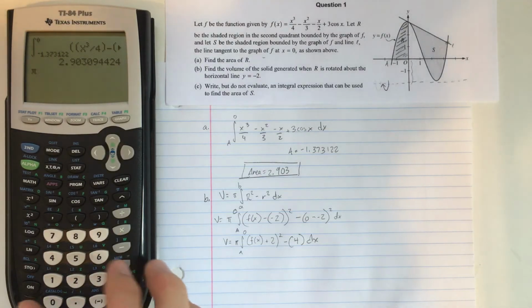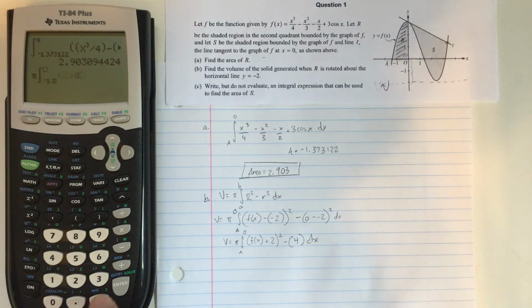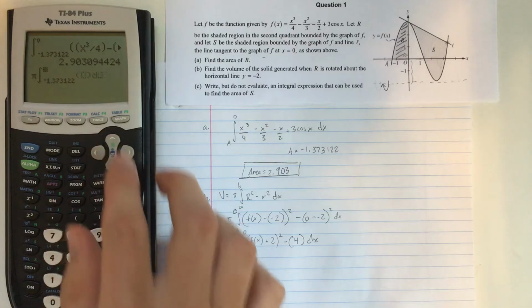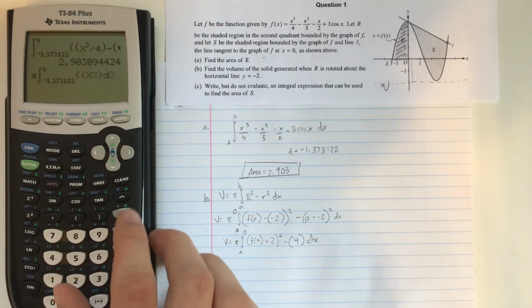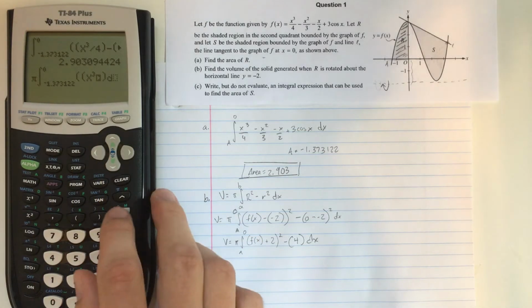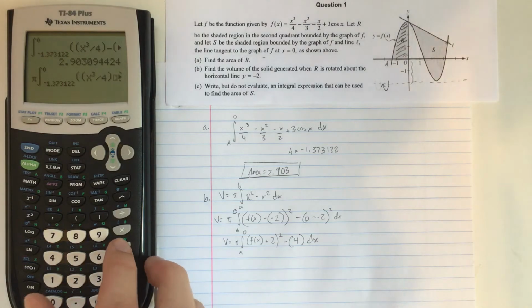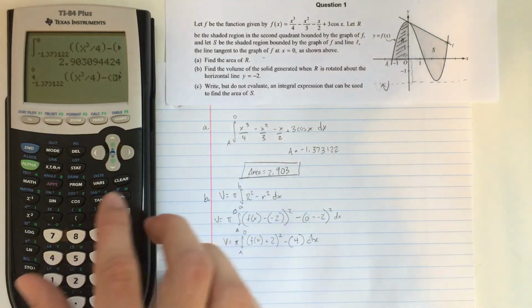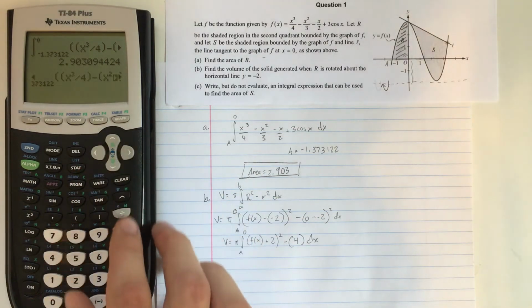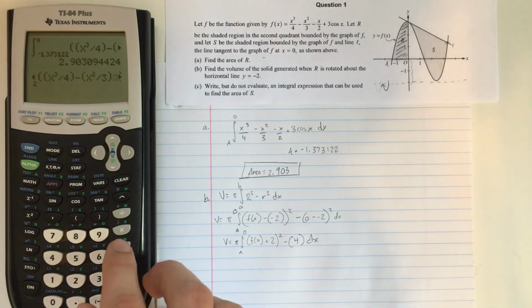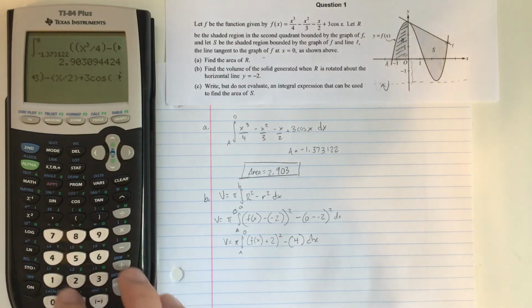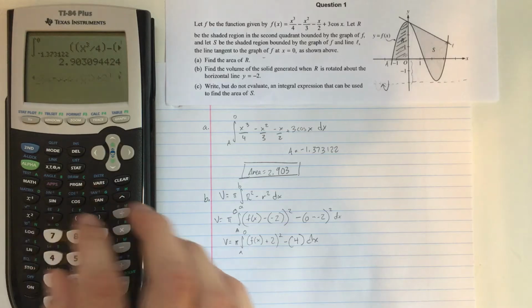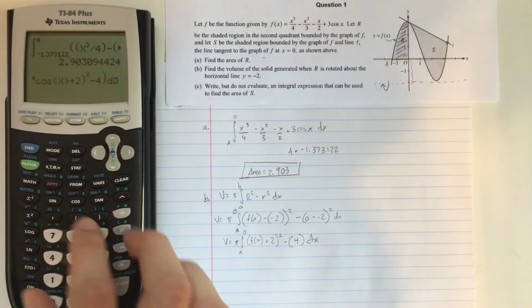So we have pi, math 9, negative 1.373122, upper bound is 0, and then just plug in our f of x: x to the third divided by 4, minus x squared divided by 3, minus x over 2, plus 3 cosine of x, plus 2, squared, minus 4, dx.